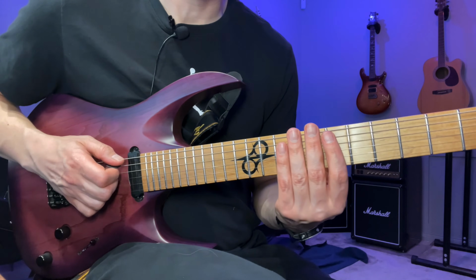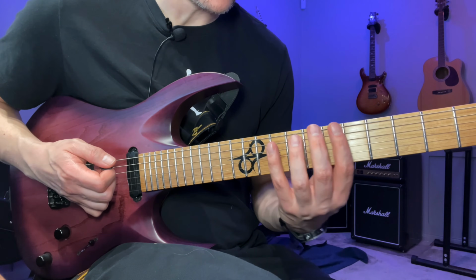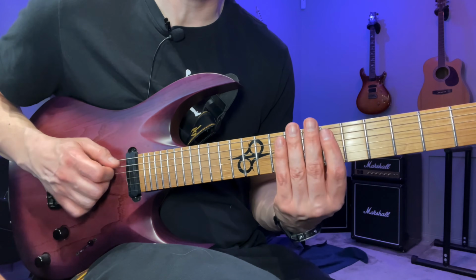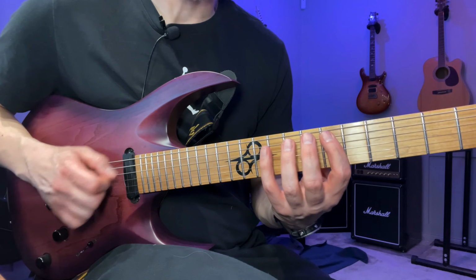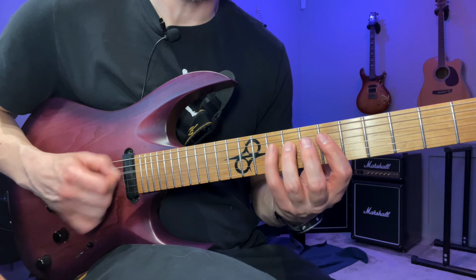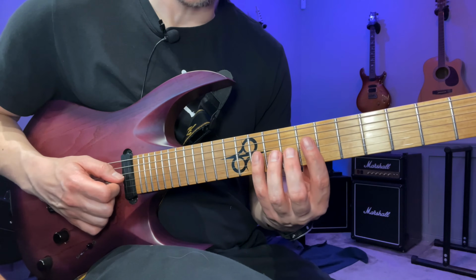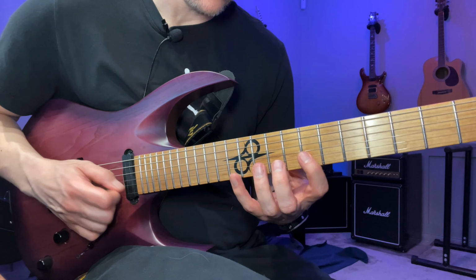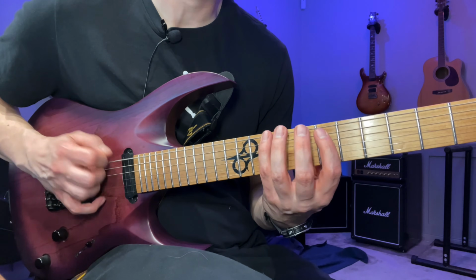Starting with a downstroke. So we go 1, 2, 3, 4, 5, 6, 1. And the notes on the E string are 10, 8, 7. And from there we're going to go up 7, 9, 10, 7, 9, 10. And from there we're going to go up 7, 9, 11. And then 8, 10, 12 on the B and E string.